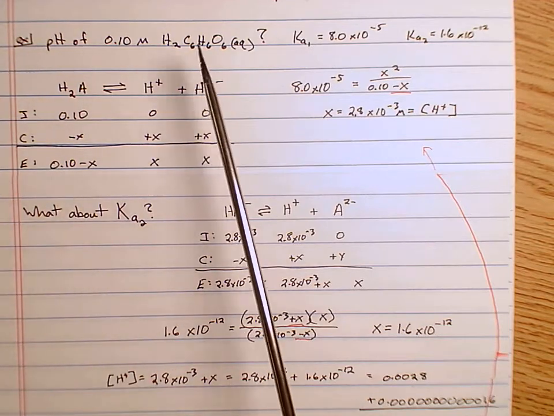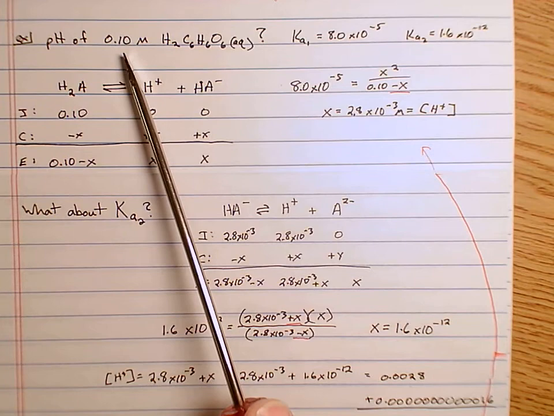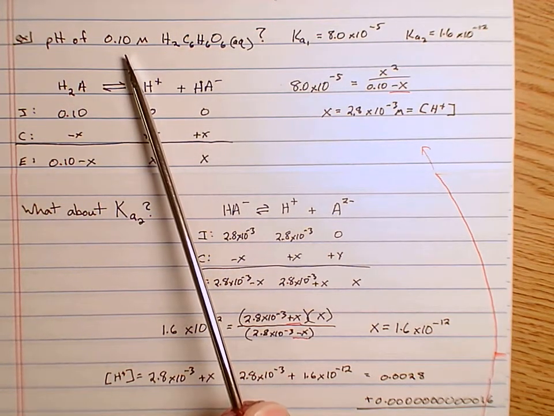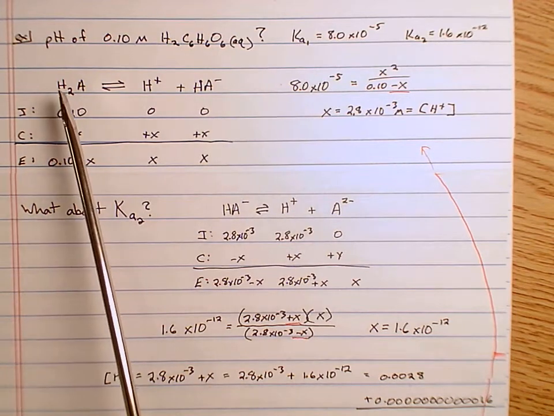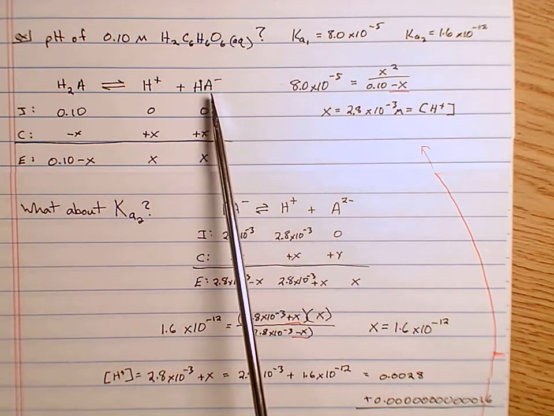Now, this is a weak acid, so if we want to know the pH, we need to know the H plus concentration. When this dissociates in water, if we need to know H plus concentration, we have to do ICE tables for weak acids. So H2A goes to H plus and HA minus.